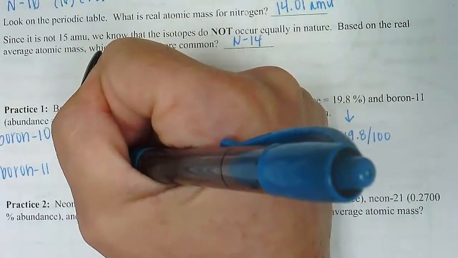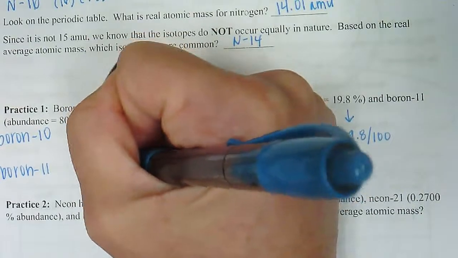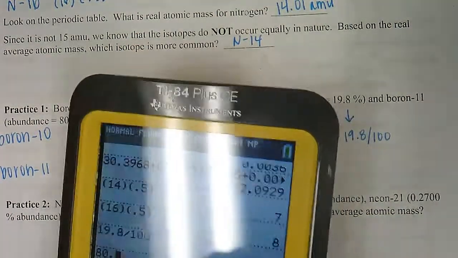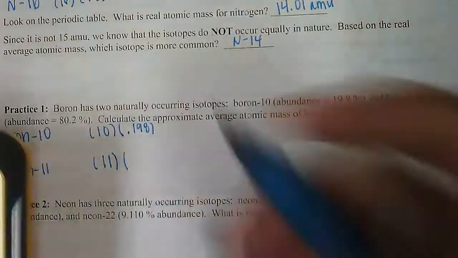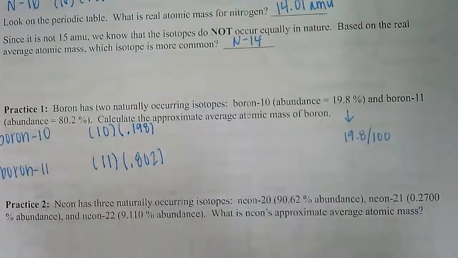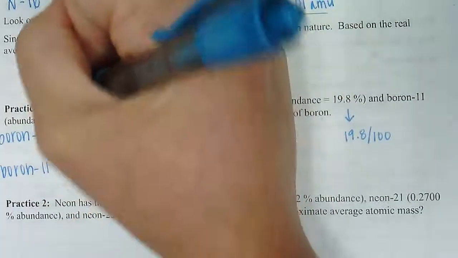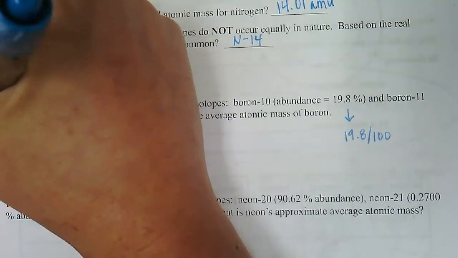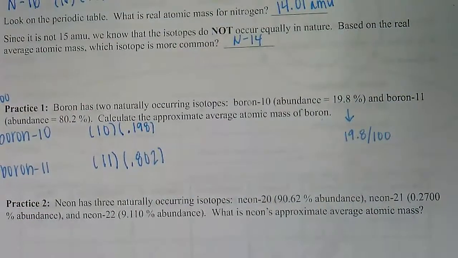Okay, and then we have our boron 11, so our mass is 11. Okay, and then 80.2 divided by 100 is going to give us 0.802. Okay, so and I'll just write that out here so that you can see 80.2.